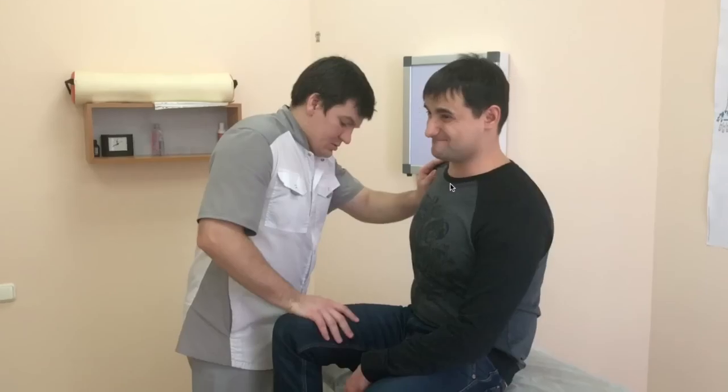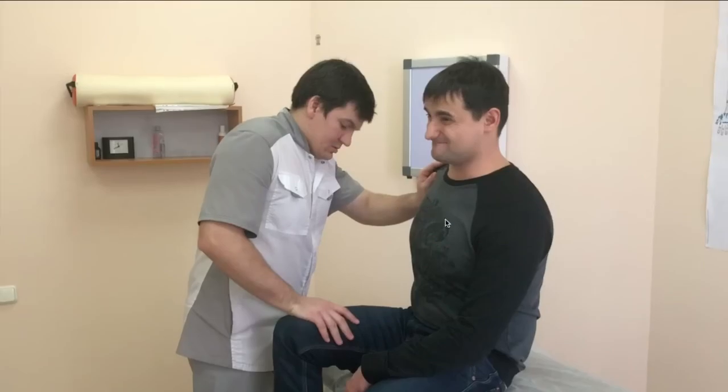See from his face, he is experiencing pain in his lower back. The pain started after lifting weights. It has been going on for several days, and now we will start treating him. But first, let's determine what happened. What exactly went wrong there?